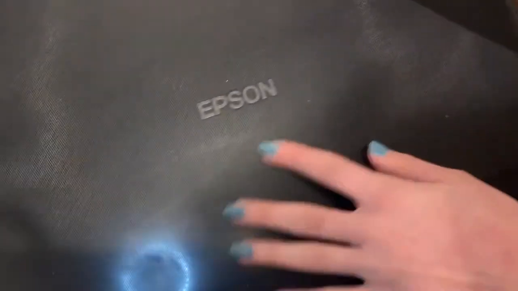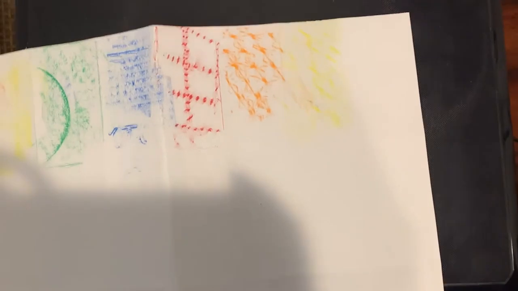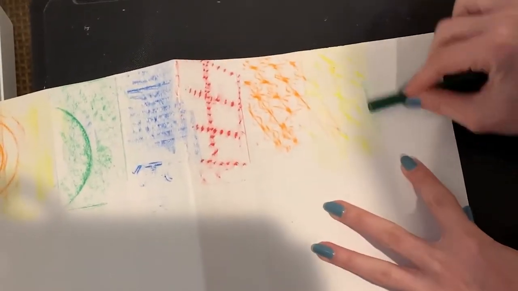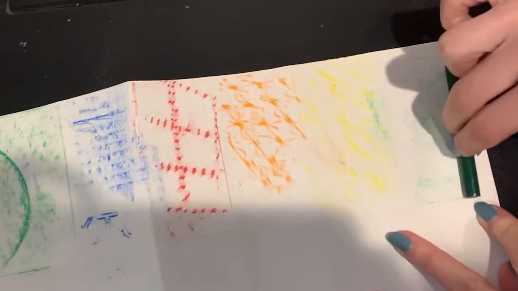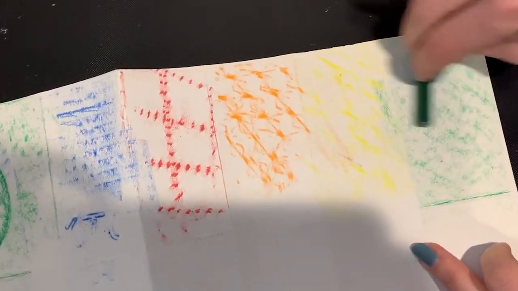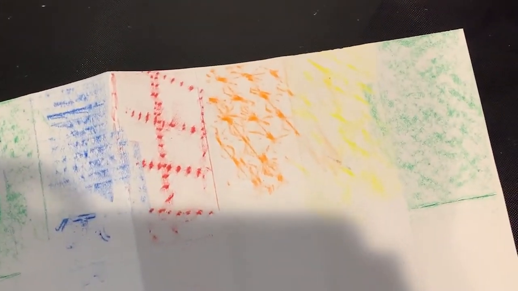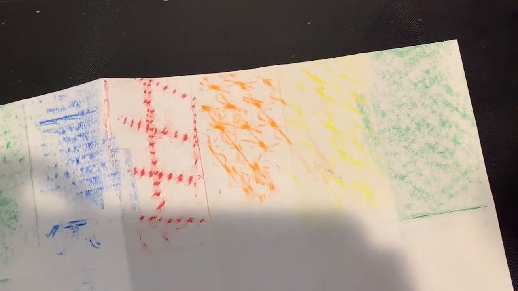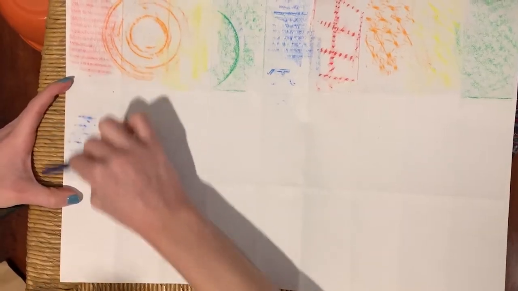So I have my printer here, and the top of my printer has a little bit of a bumpy texture on it as well. So let me grab another color crayon, and I can fill in that next box. Awesome! So I'm going to keep going around finding different textures in my house that I can use to fill up the rest of my paper.